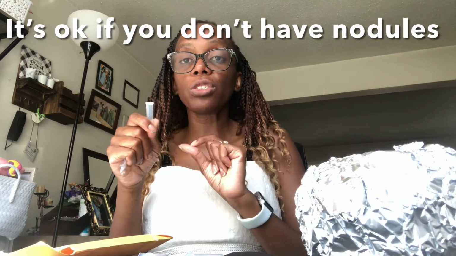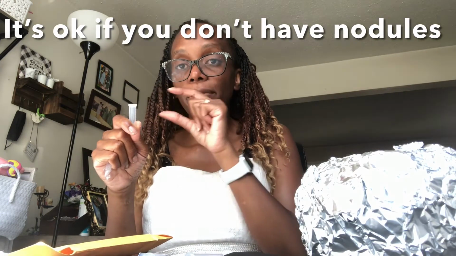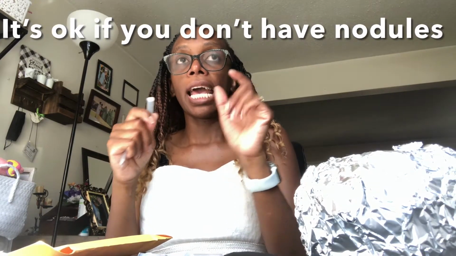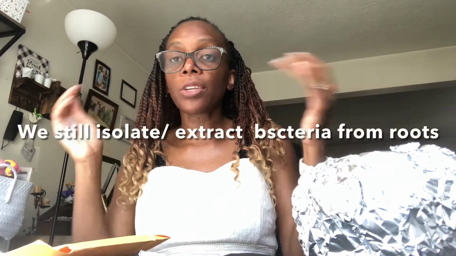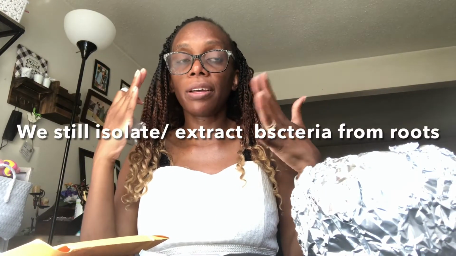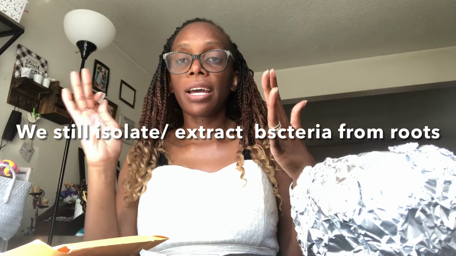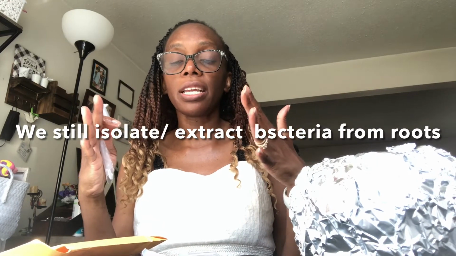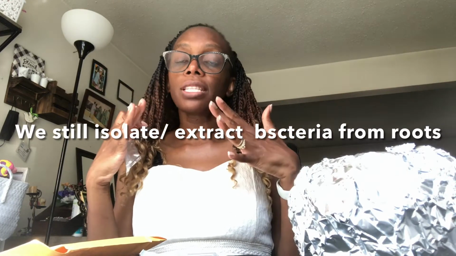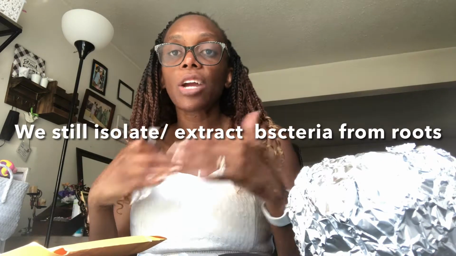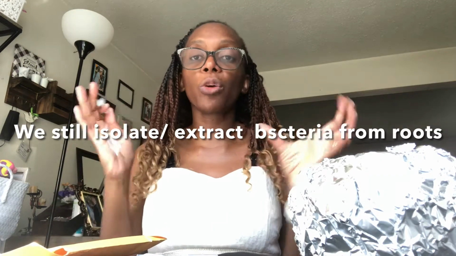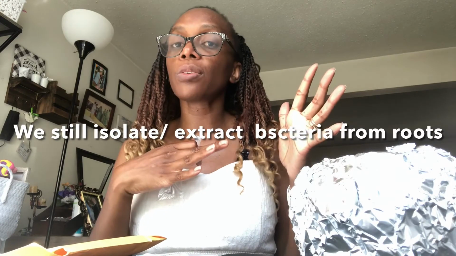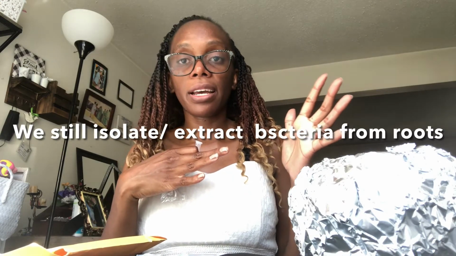If you have no root nodules, then just cut off a segment of the root, because remember that in the signal exchange, when nitrogen fixing bacteria and legumes actually interact, first they communicate. There's this molecular or biological communication where the plant sends signals to the bacteria.